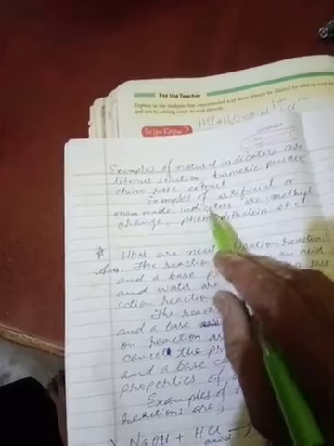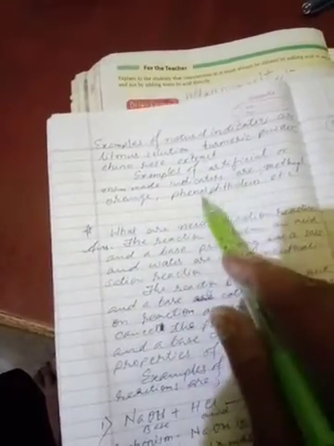And examples of artificial, synthetic or man-made indicators are methyl orange, phenolphthalein, etc. These are examples of man-made indicators or artificial indicators. Synthetic indicators, artificial or man-made.